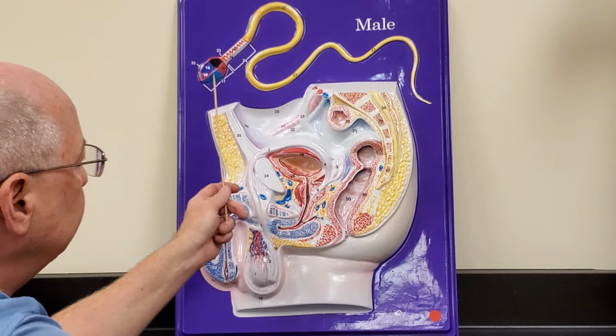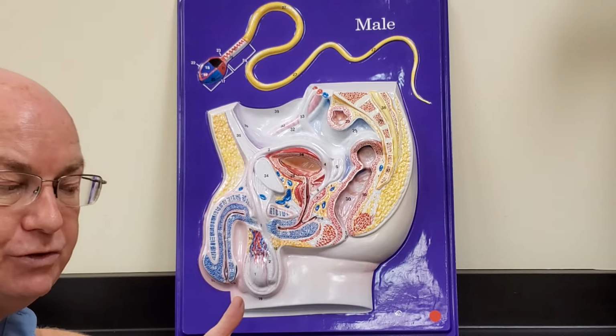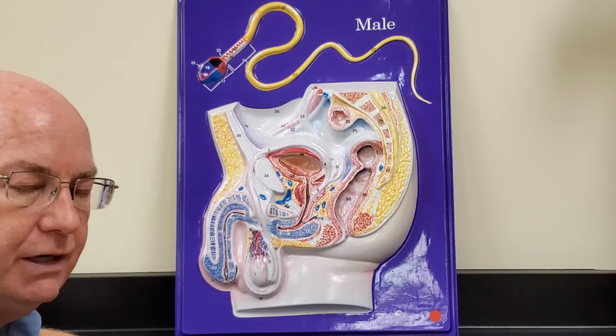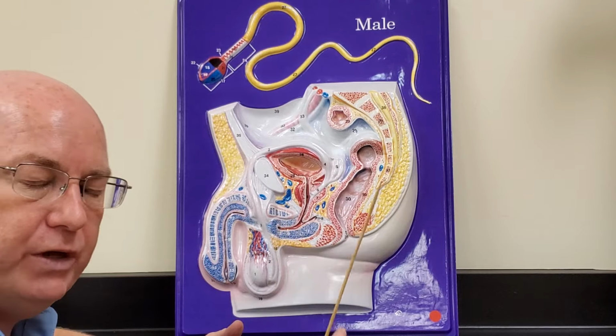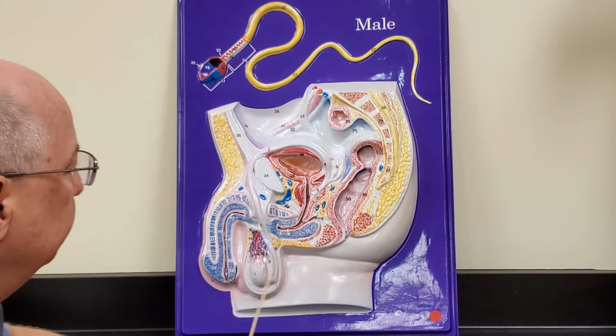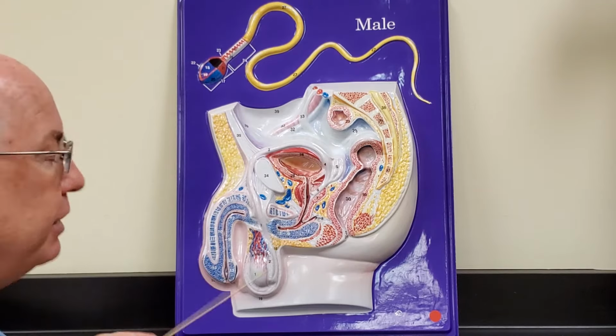I'm going to start with the spermatozoon. Spermatozoon is the name of the sperm cell. People don't like to say spermatozoon or spermatozoa. O-N, zoon is one, zoa would be plural. So people say sperm. But this is a sperm. It's a sperm cell or spermatozoon.